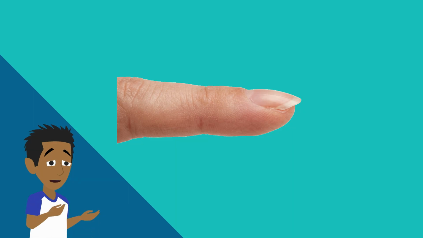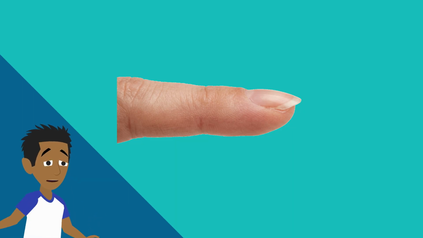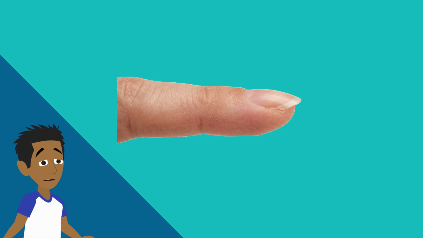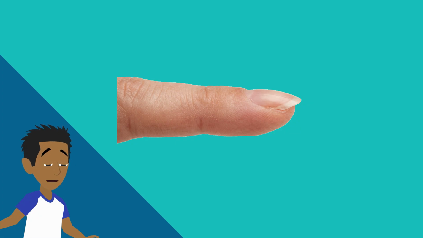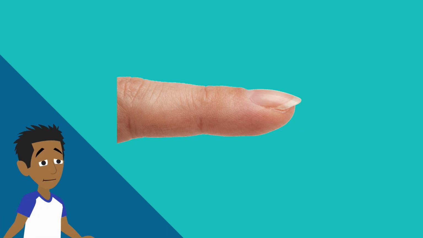Now let's look at another epidermal derivative, the fingernail. Fingernails are not bone. They are keratinized structures supported by a nail bed. Nails protect the digits and provide a tool for gripping.